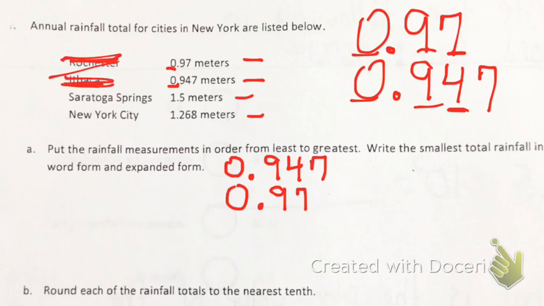So now let's go to Saratoga Springs and New York City. Which one of those is the smallest between the two of those? We have 2 ones. But then look at the tenths place. The 5 and the 2. Five is greater than the 2. So which one is the next smallest, class? New York City. So we're going to list 1 and 268 thousandths. And then the last one is 1 and 5 tenths.